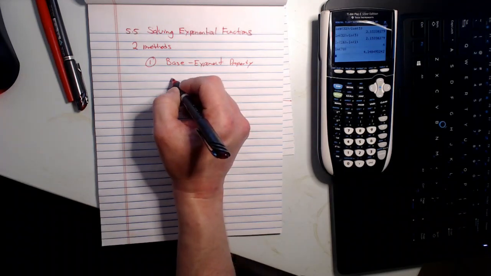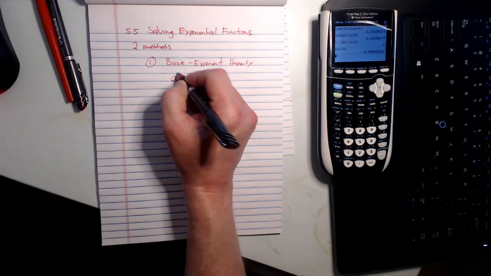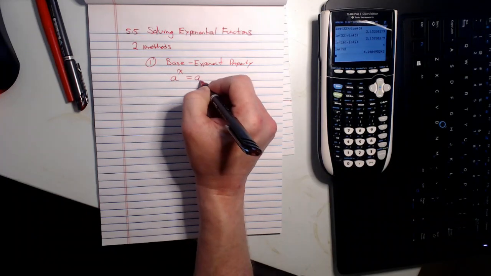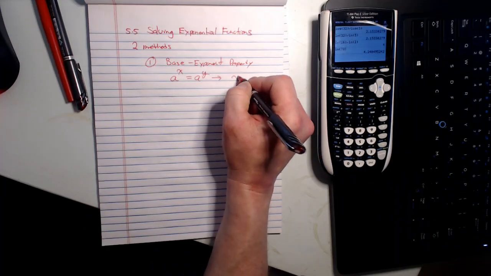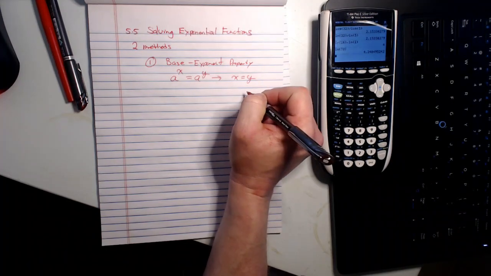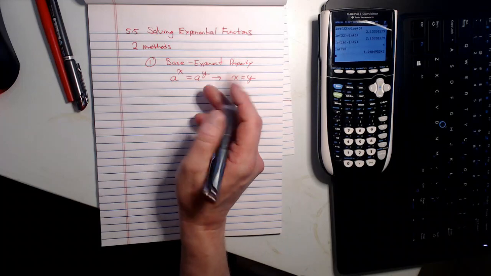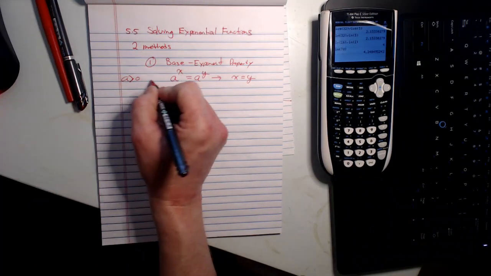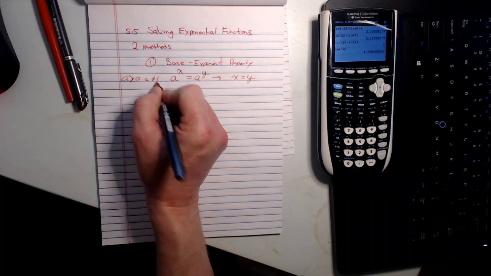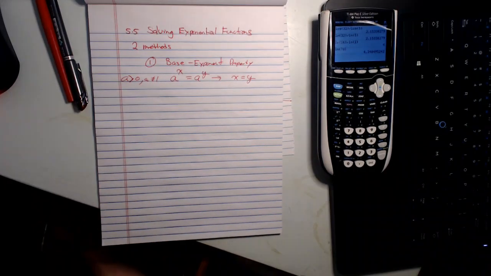That says that if you have a to the x is equal to a to the y, that means that x is equal to y. We're assuming a is the same value here. We're also going to assume that a is greater than 0 and a is not equal to 1. So it only works for positive values and it doesn't work for the value of 1.